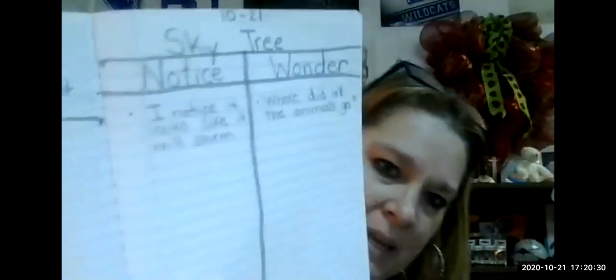Okay, so in your journal, we need to go to page 38. So yesterday, you noticed and wondered about the illustrations, the paintings, in Sky Tree. And remember, you were supposed to do 3 separate paintings. You were supposed to have 1 notice and 1 wonder for all 3. So that's 3 notices and 3 wonders. Okay, so today we are on page 38. We're still on Sky Tree. So you need to put the title on the top again.